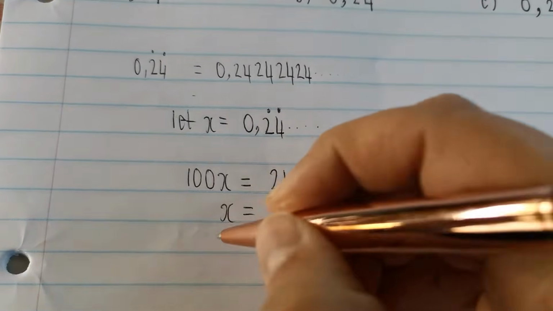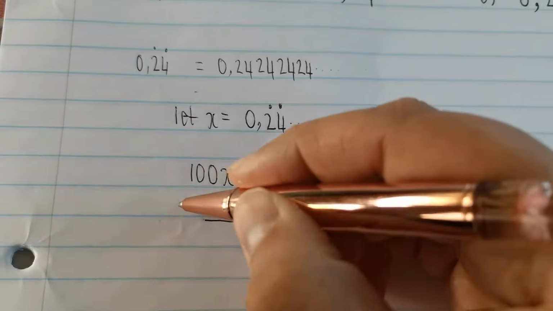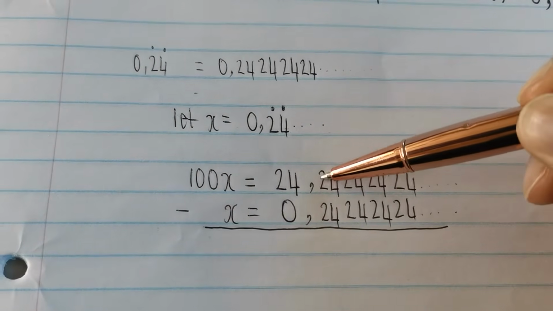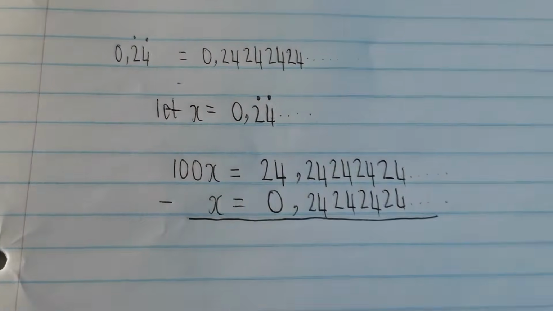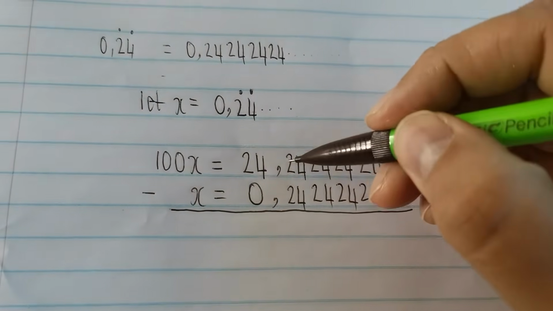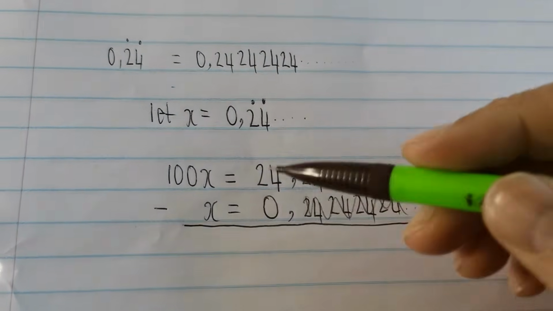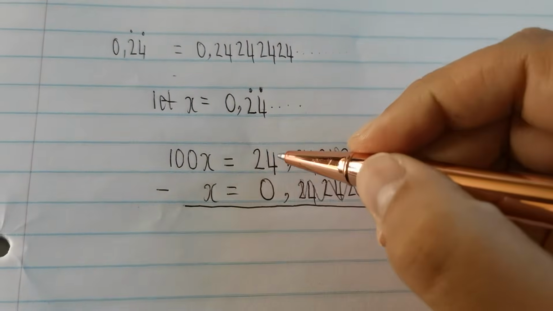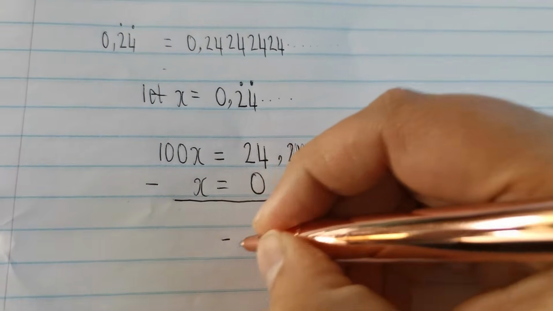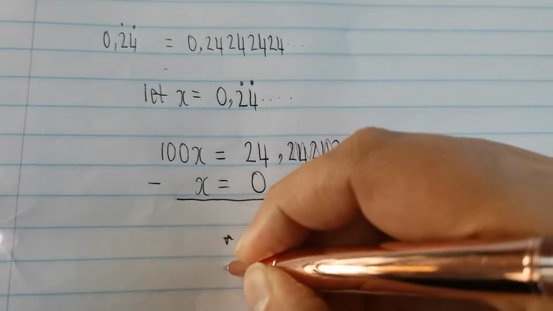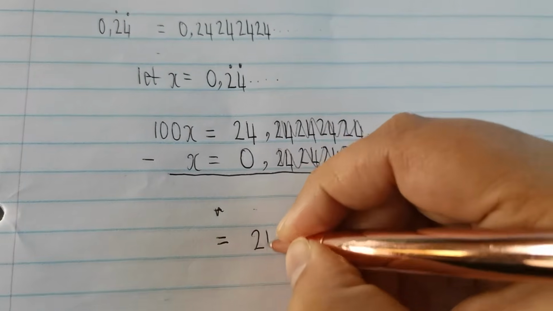What we're then going to do is subtract. Basically all of these decimals here cancel with all of these decimals over here. 24 minus 0 is 24.